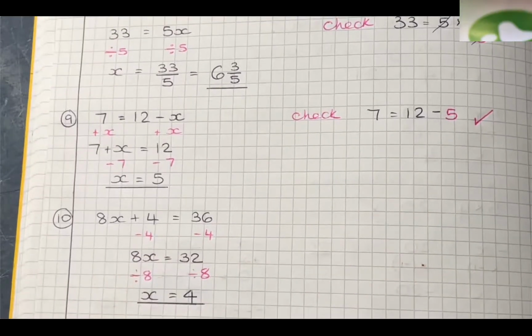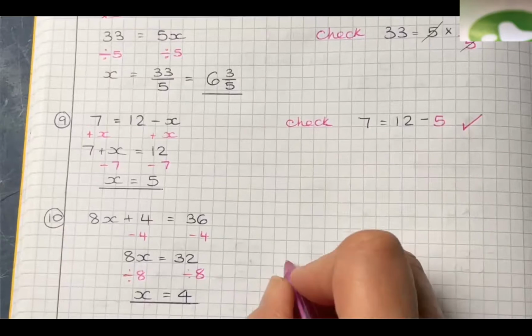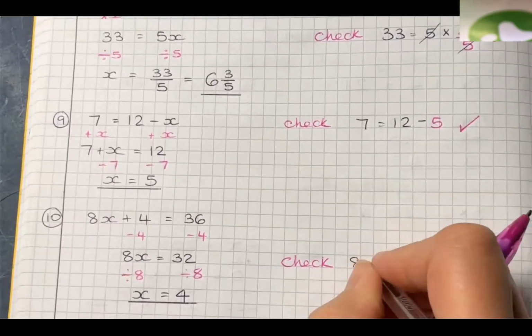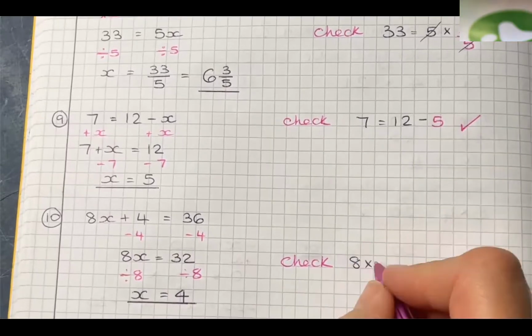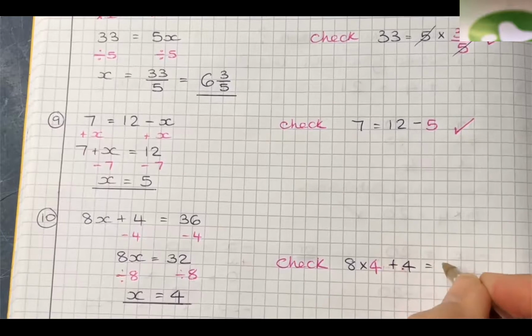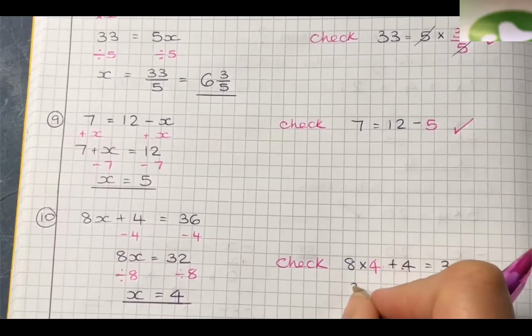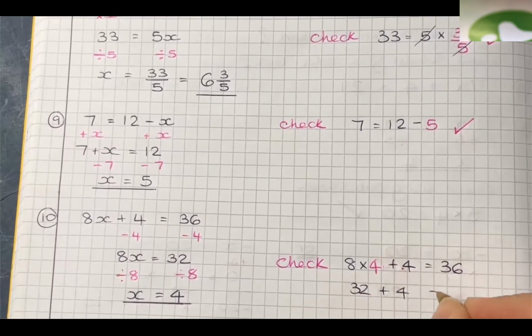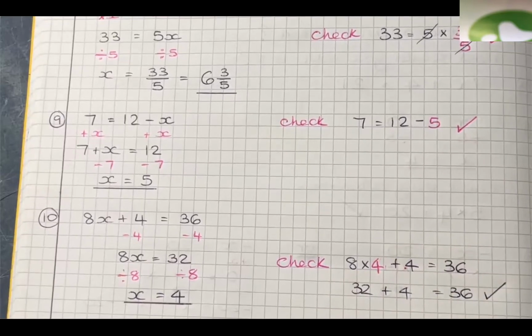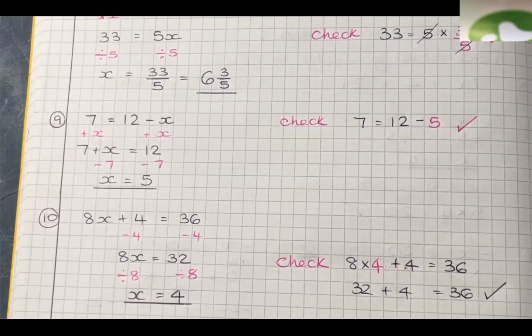All right, again, just want to get into that habit of always checking. So I've got 8 lots of x. X I know is 4, plus 4 equals 36. 32 plus 4 equals 36. Brilliant. Once again, I've checked my own work and now I've got the right answer.